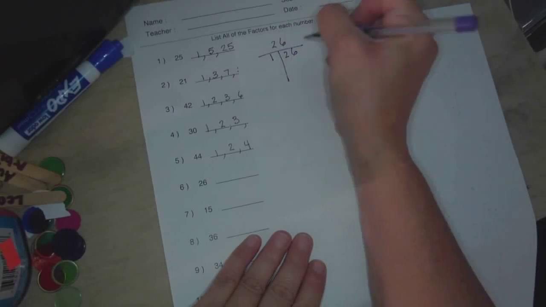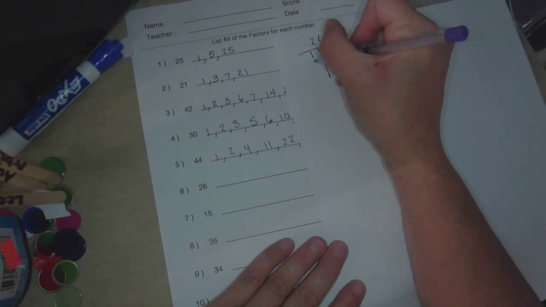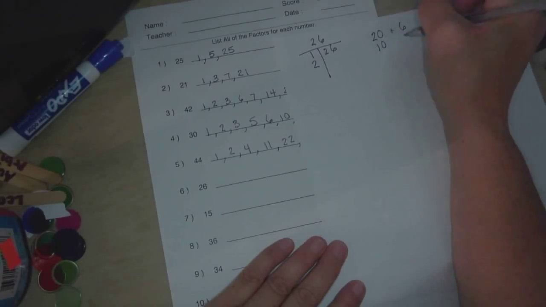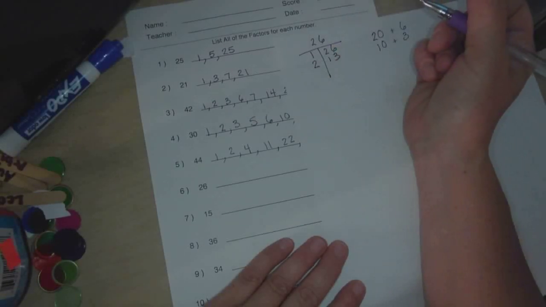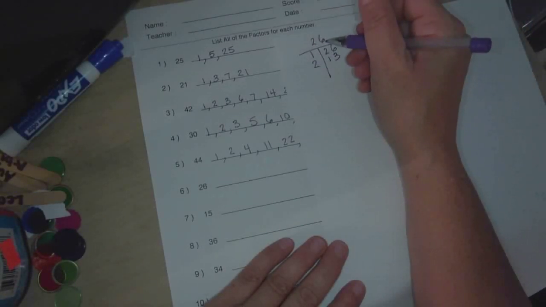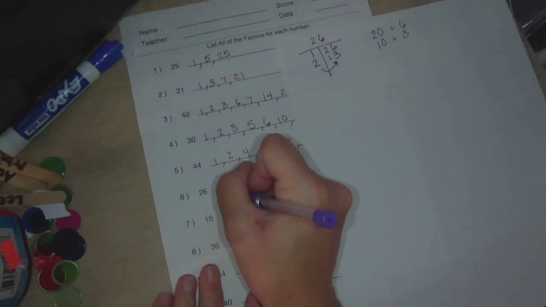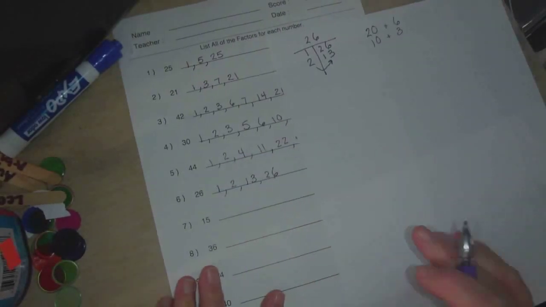1 and 26. Does 2 go into 26? Yes, because 6 is even. How many times? 26 can be broken up into 20 plus 6. Half of 20 is 10. Half of 6 is 3, so it's 13. And 3 doesn't go in. 4, nope. 5, nope. Nope, it's just this. So it's 1, 2, 13, 26.